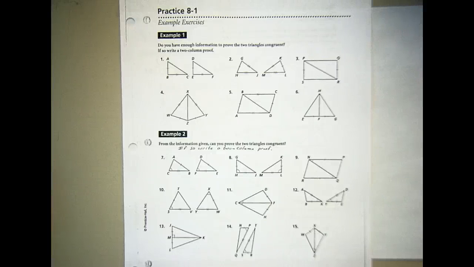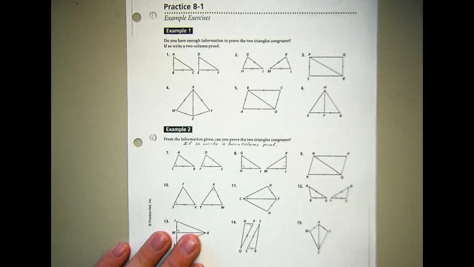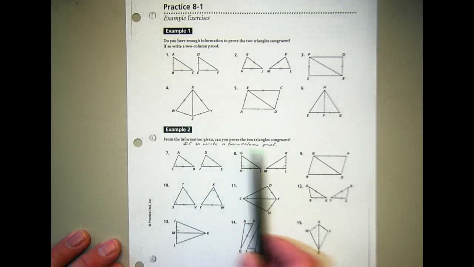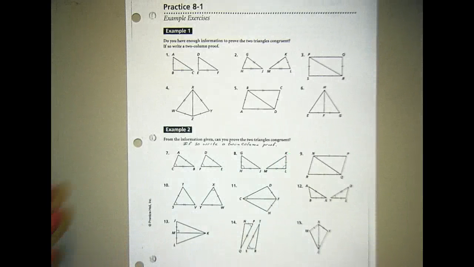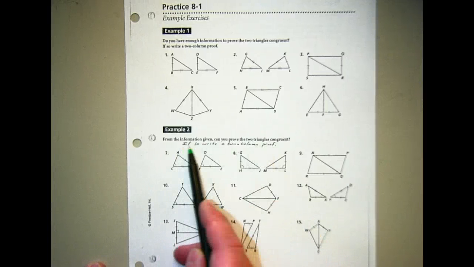All right, your assignment today. On example 2, note it says, from the information given, can you prove they're congruent? So there are some on there you cannot prove congruent. If you can, then write the proof. Okay, I used the cool McCoy script print right there off the computer.